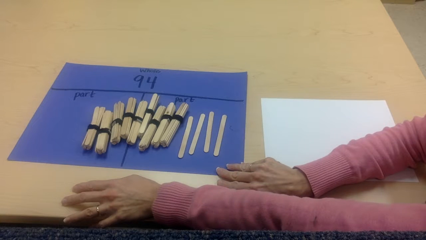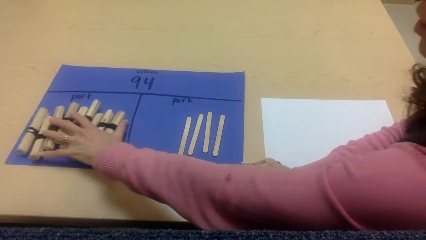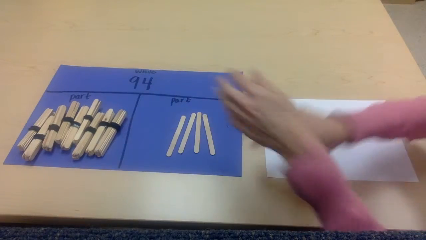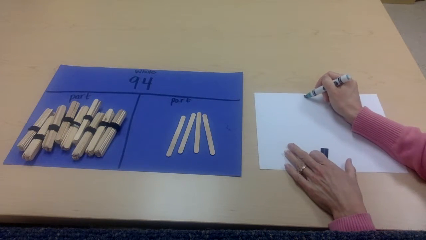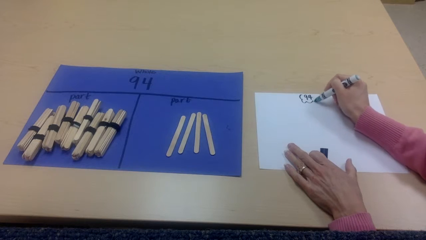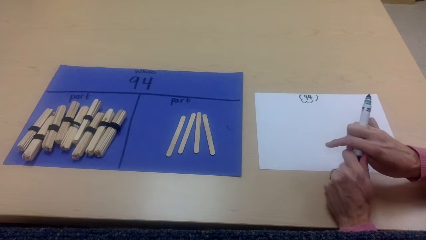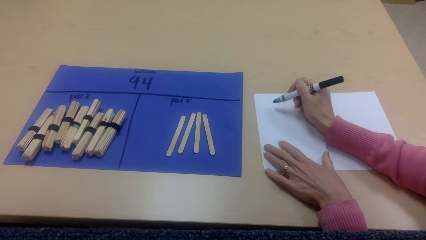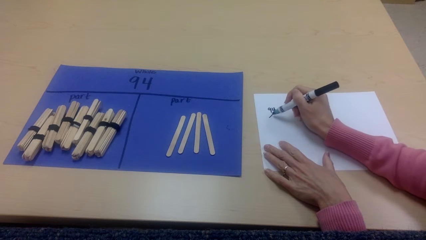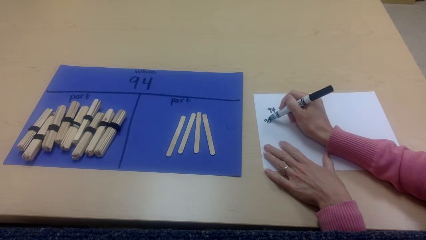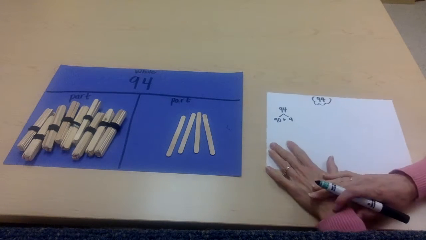And those parts don't have to be equal. So many times kids will just go right ahead and put all their 10s together and their 1s together. They'll separate those out. And I like to have them record the ways that they create. So they would record 94 as being broken apart as a 90 and a 4.